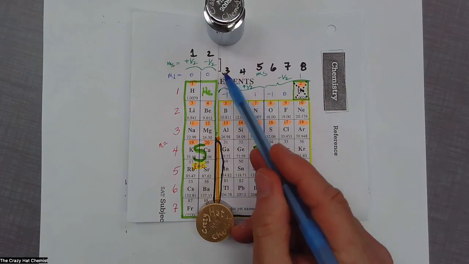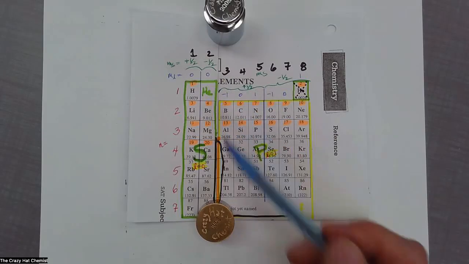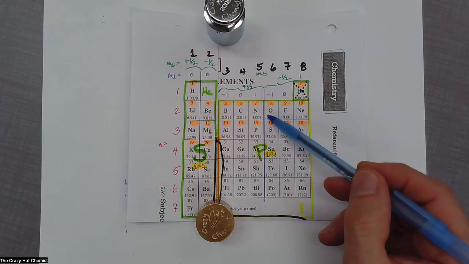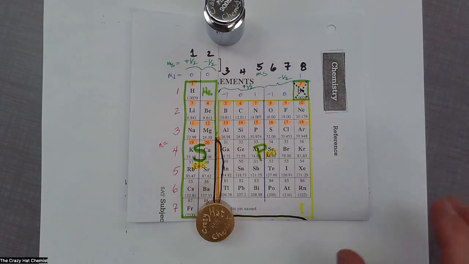How many valence electrons in carbon? 4. How many valence electrons in aluminum? 3. How many valence electrons in nitrogen? 5. How many valence electrons in oxygen? 6. Okay, so these are the main group or the representative elements.